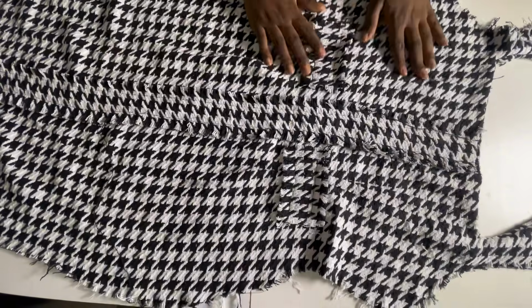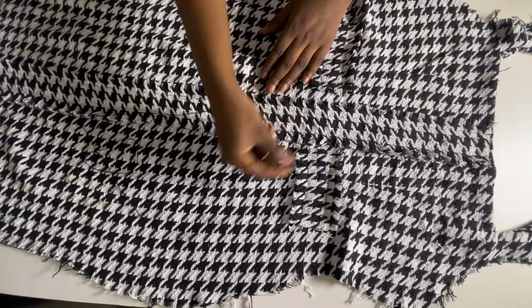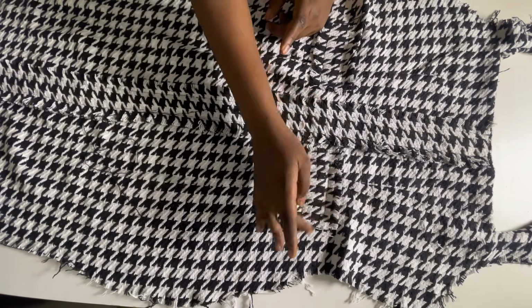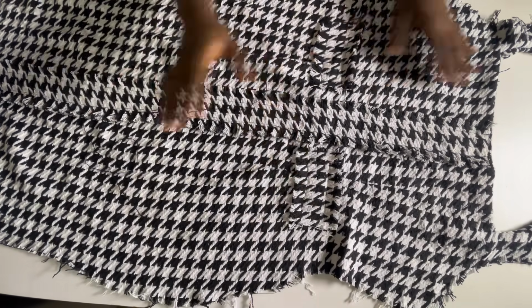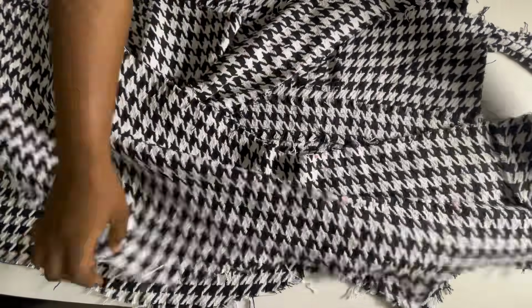So this is what it looks like. Can you see it? I've gone ahead to stitch it exactly how I have demonstrated. Can you see the middle is 1.5 inch and for the both sides as well. Can you see? So let's join the front and the back together now.